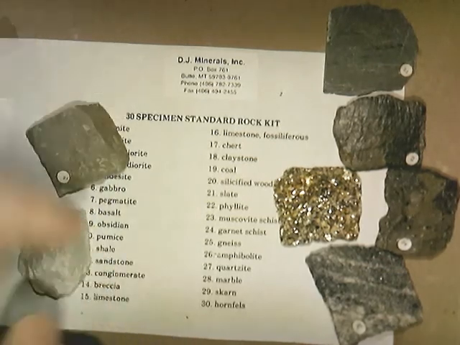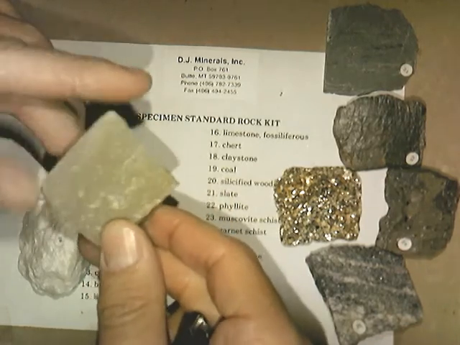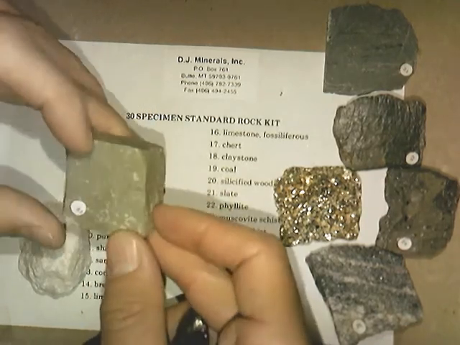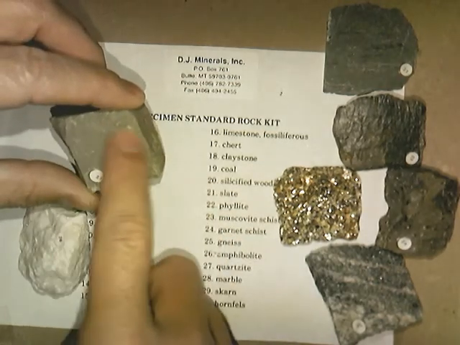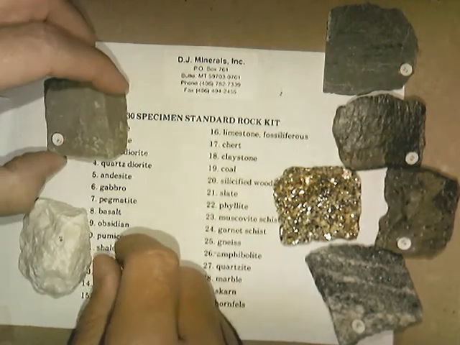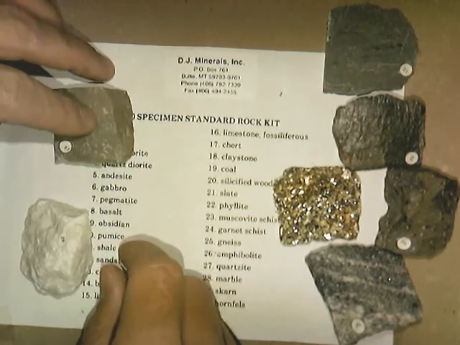I've got number 27. I've got quartzite. This should have the same characteristics as quartz. This is a metamorphic rock. If I take a bunch of sandstone or sand grains and I compress them together, they are interlocking quartz grains, quartzite. It should have a hardness of that of silica, a hardness of 7.